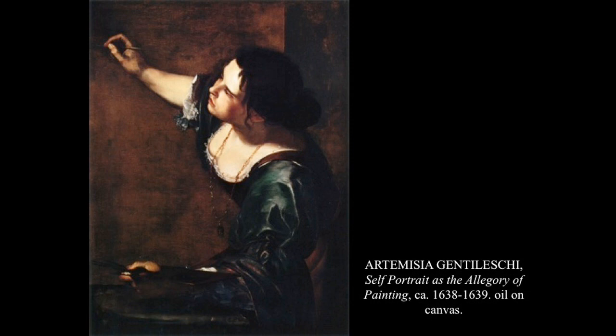Artemisia Gentileschi was a follower of Caravaggio and a very important female artist. You can see kind of the influence that he had on her with this dark background and illuminated foreground. But in this painting, the self-portrait is the allegory of painting. The artist paints herself in this very active gesture, right? She's not looking at the audience. She's not posed. She's doing what she does. She's painting. She's painting a painting of herself painting.